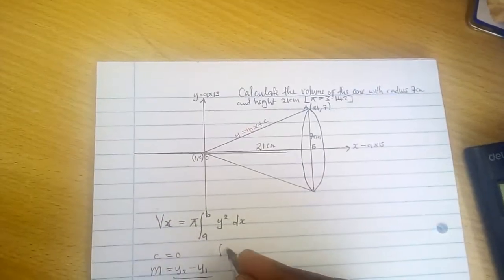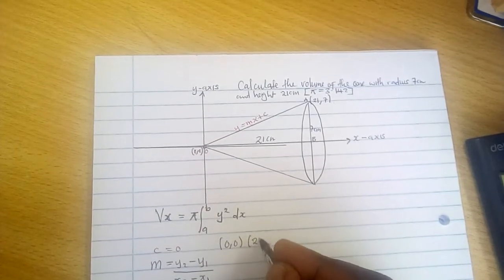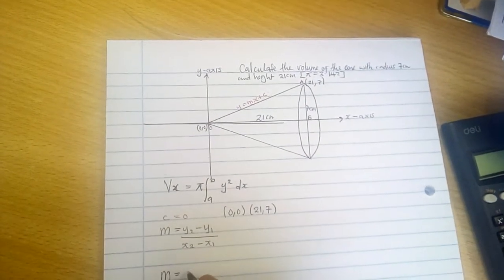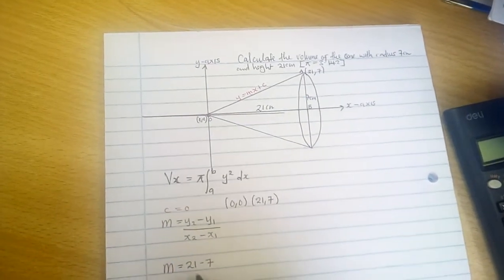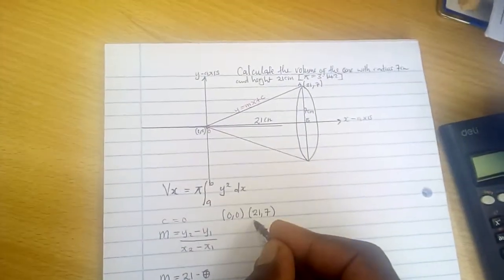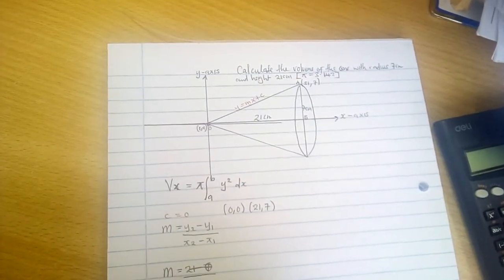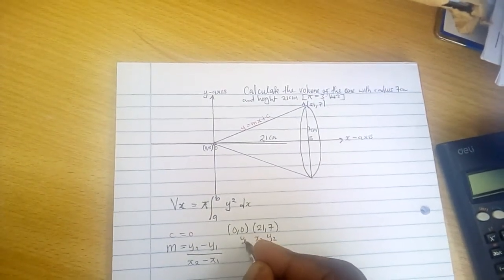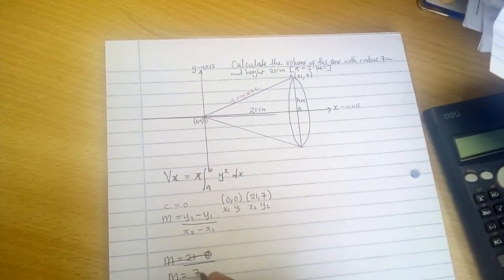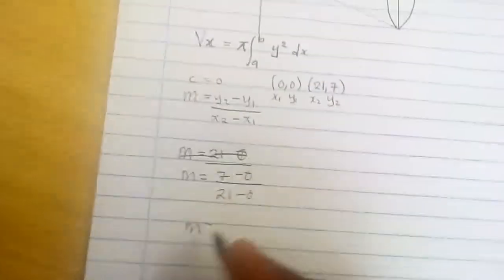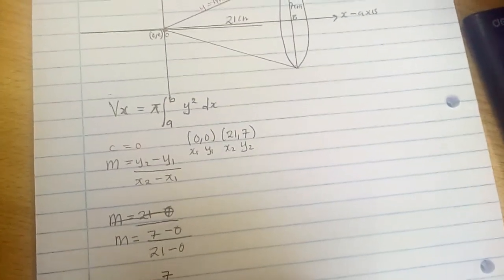Our first coordinate is (0, 0) and our second is (21, 7), so m equals 7 minus 0 divided by 21 minus 0, which is 7 over 21.